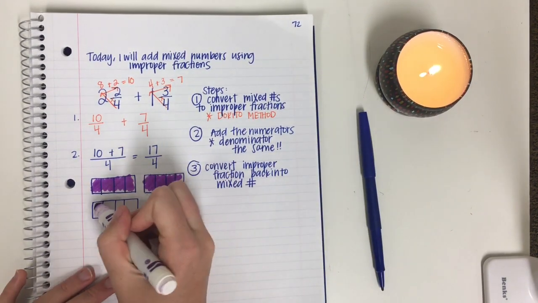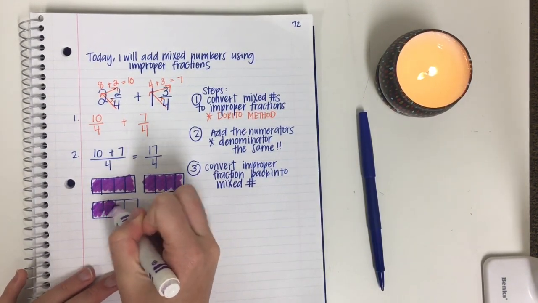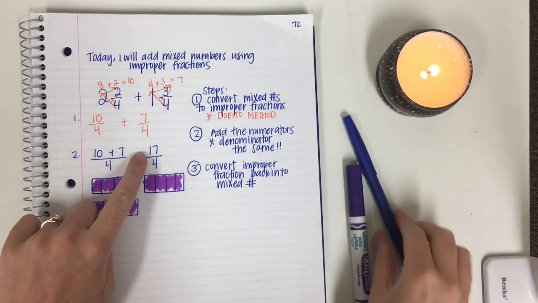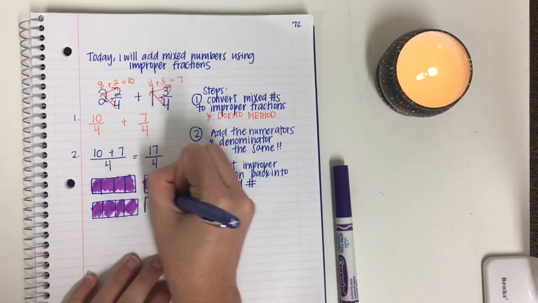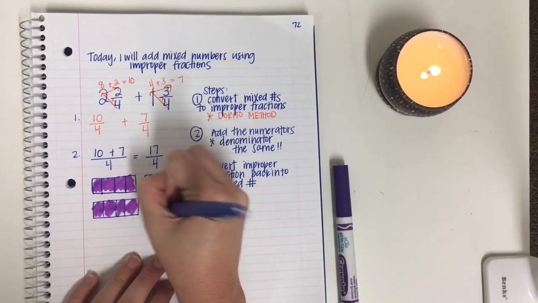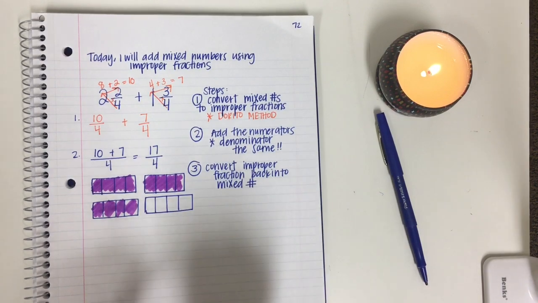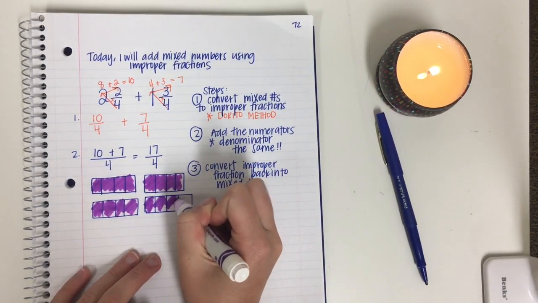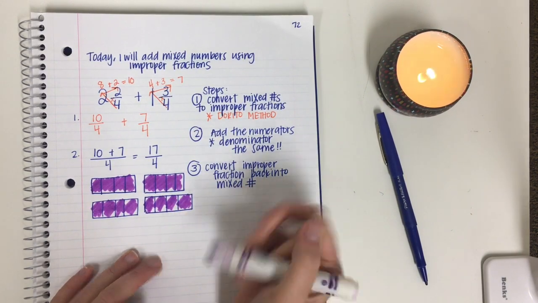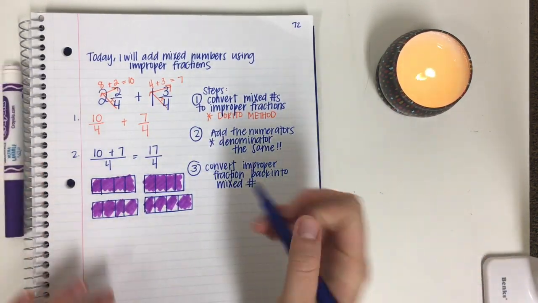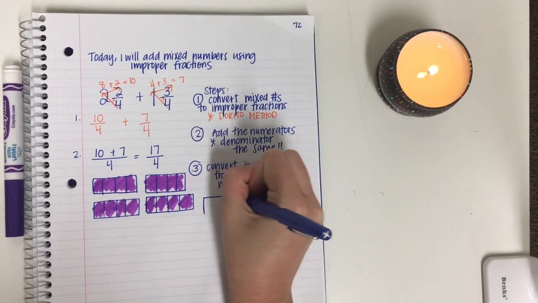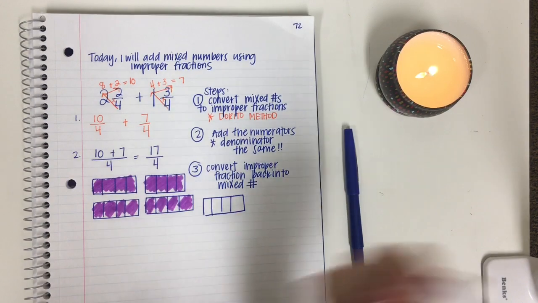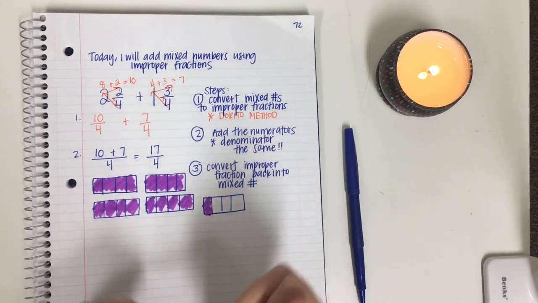So now I have 8, 9, 10, 11, 12. Is 12 17? Nope. So I gotta draw another area model. 12, 13, 14, 15, 16. Oh, I'm close. I still need to draw another one though. Now I have 16, 17.